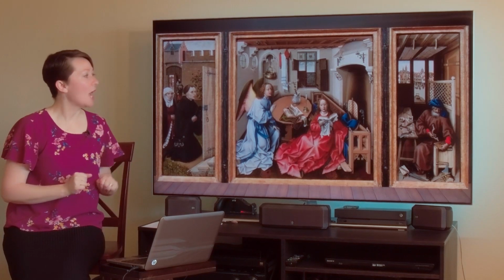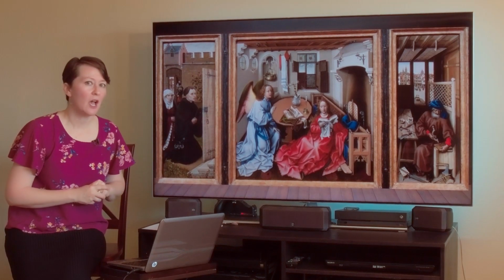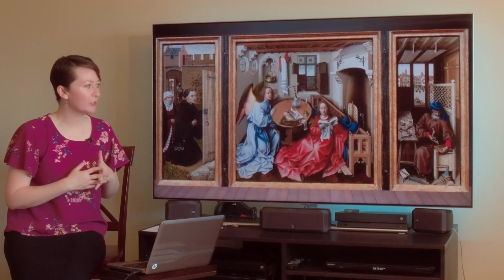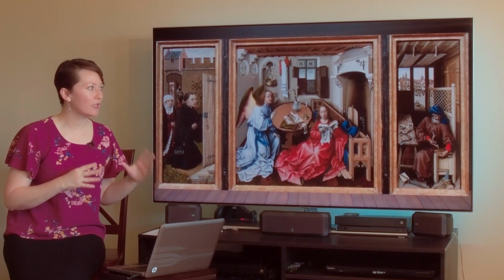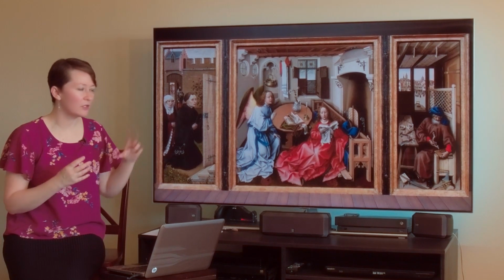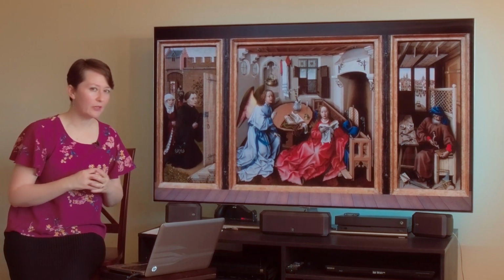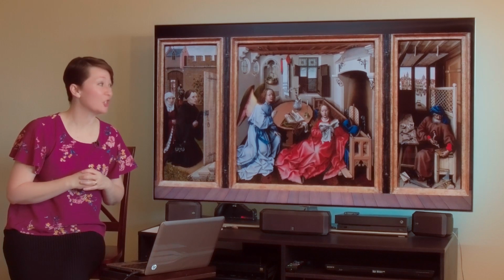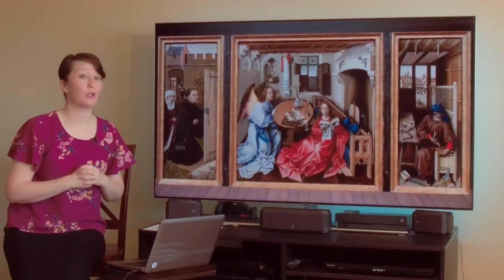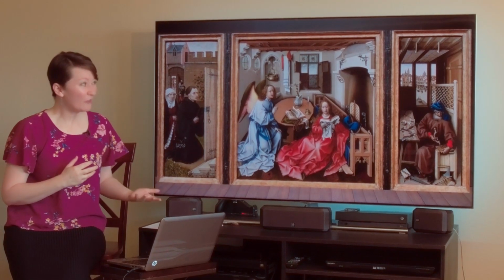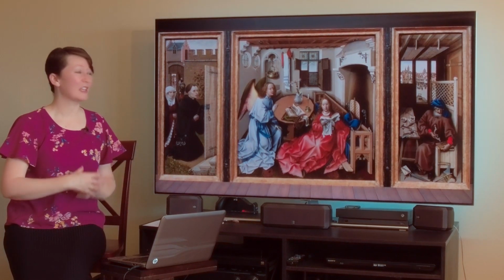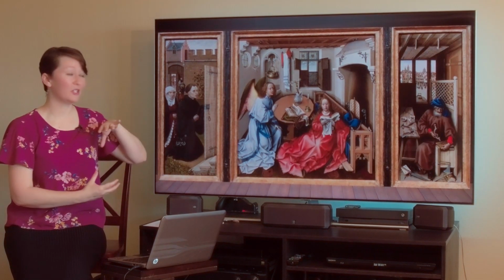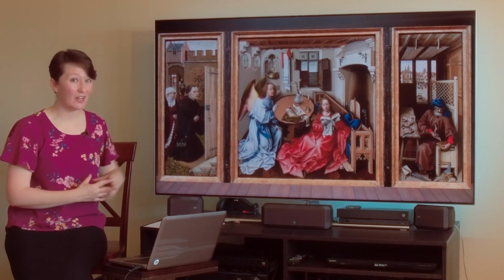Okay, now on the far right, there's a gentleman in what appears to be a wood shop. He's a little bit older, he's off to the side, he's kind of in the dark a little bit. Who do you think that might be? If you said Joseph, you would be correct. He's often depicted as being a bit off to the side, a little bit older, a little bit shadowed in a lot of pieces of art.